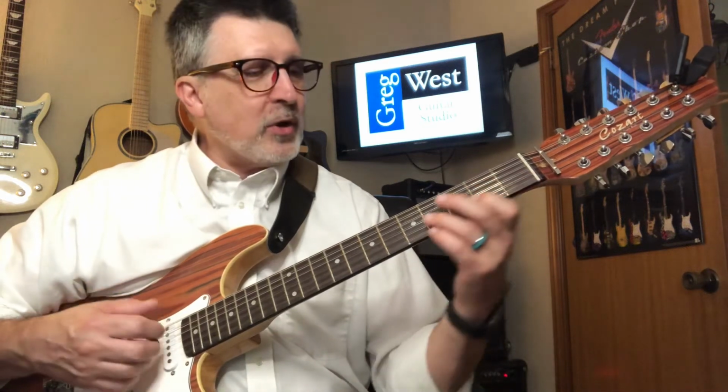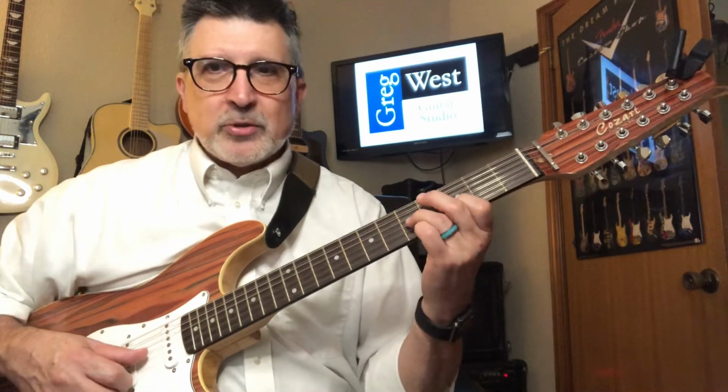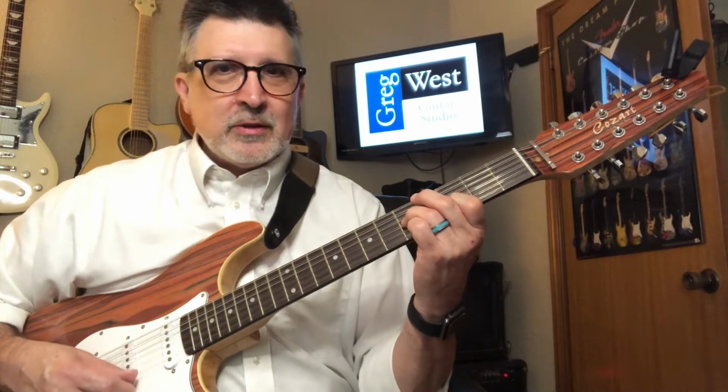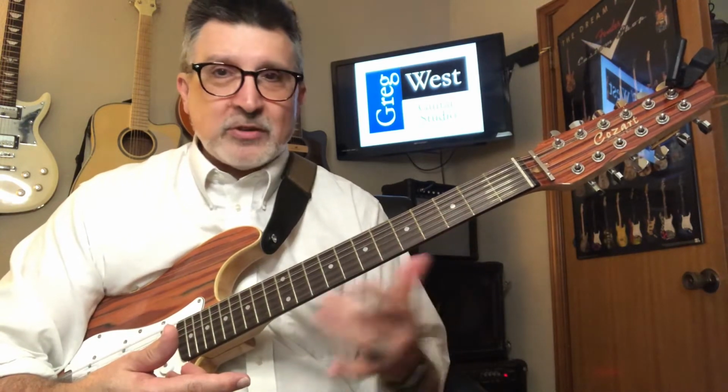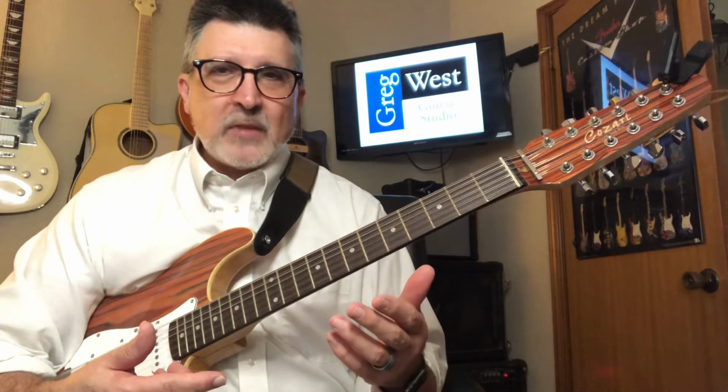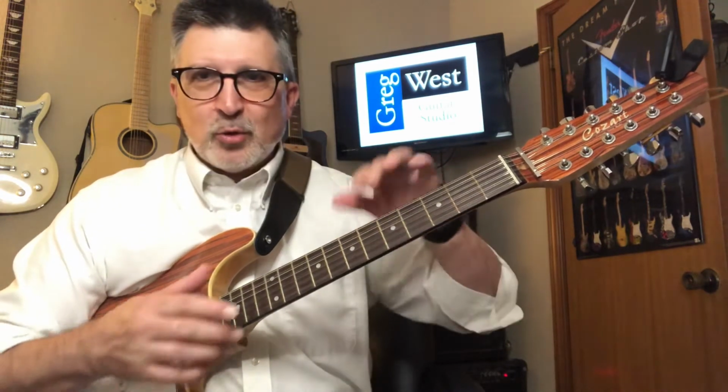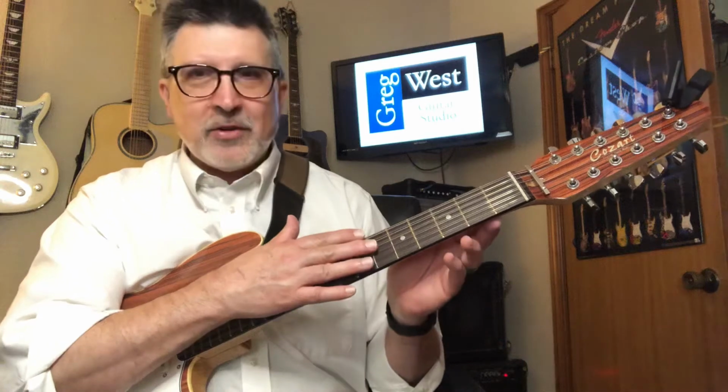You'd have to do something odd, like change your position to do them on separate strings. And at certain places on the guitar, that's quite a stretch to do. However, right here, there's what I call a little golden zone for this, right here around the 5th fret.